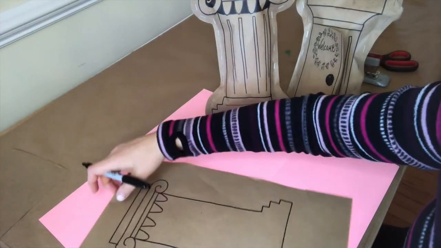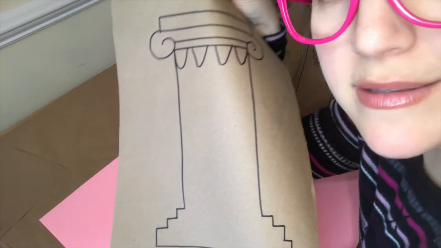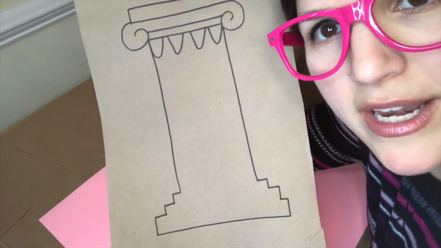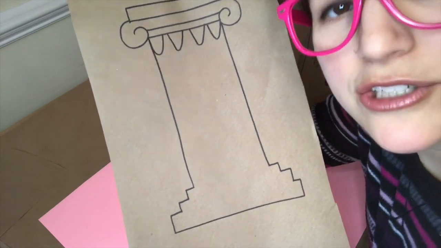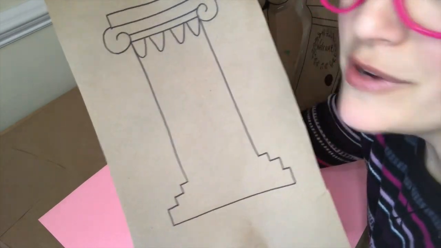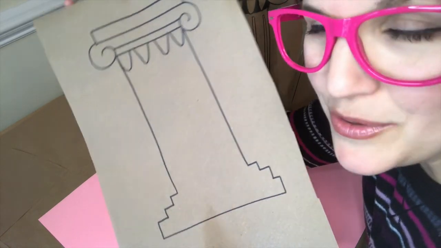to connect the two. Now remember, I know that you're using pencil, so if you're finding a mistake that you're not happy with, just erase it and fix it. Try not to be too hard on yourself. It's only paper.